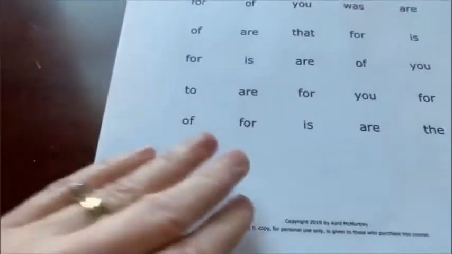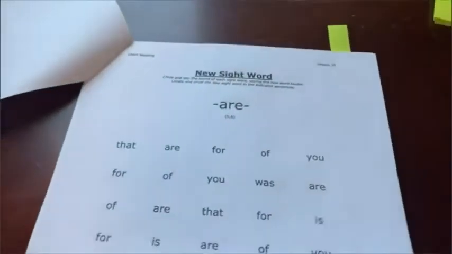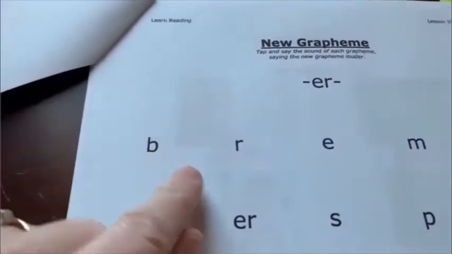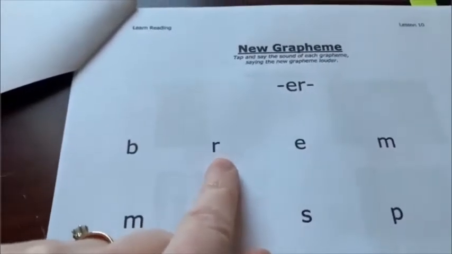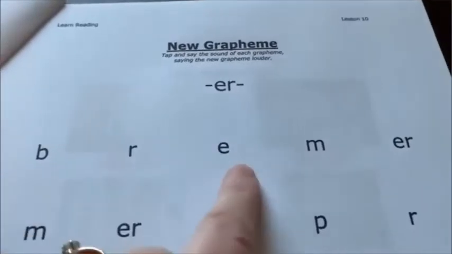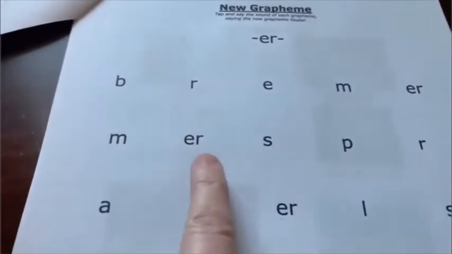Okay, so after the sight word page is the new grapheme page. This is where you will teach them that the ER grapheme says "er." Then they will practice saying the sound of each grapheme on this page, and I will have the correct pronunciation for you. When they get to the ER, they will say its sound, so that they can review what they've already learned, and then they're adding the new one that they're learning for this lesson. That's what this page is.